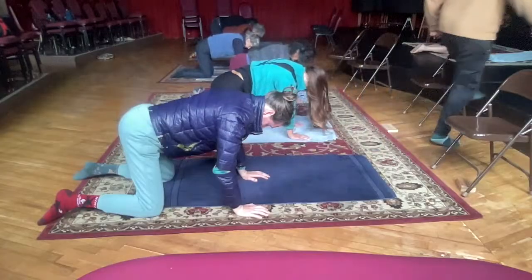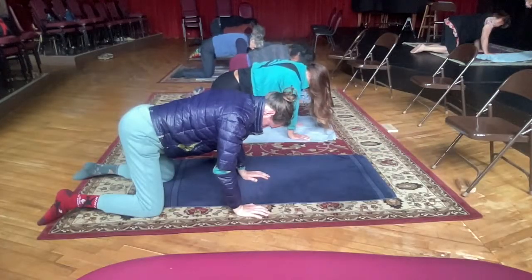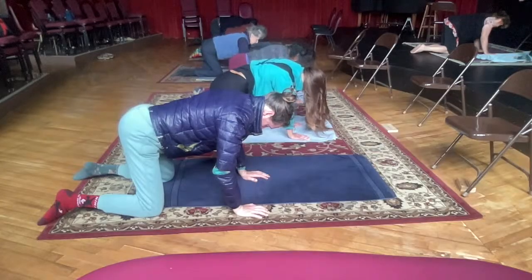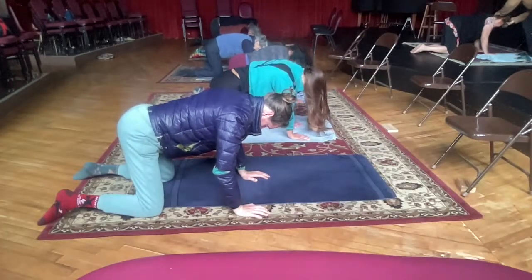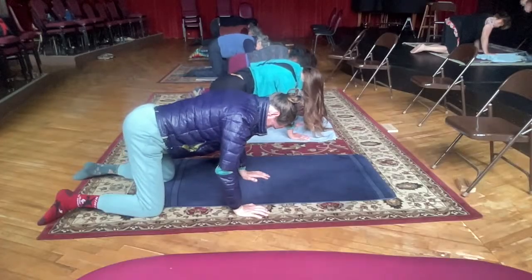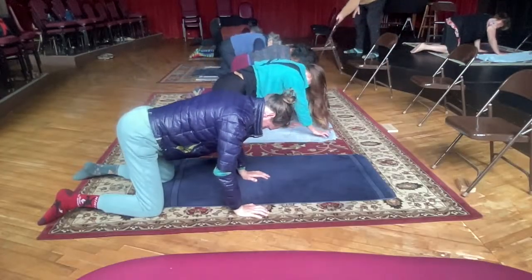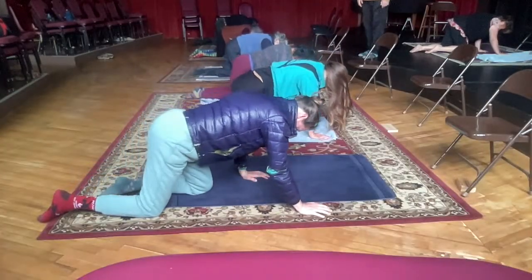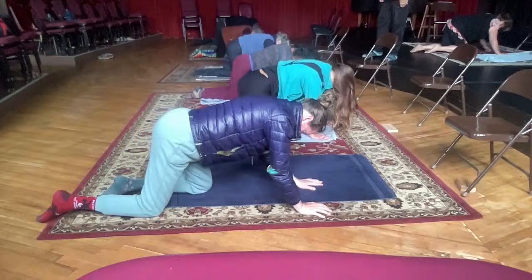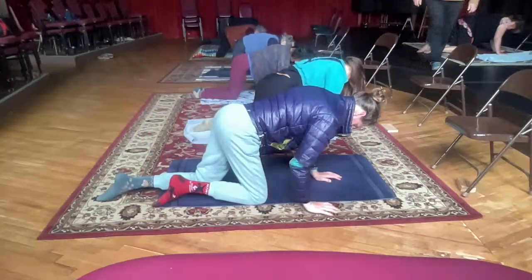and you're going to take a little crawl forward. Really let the information that you found in your hand be translated into the forward motion.